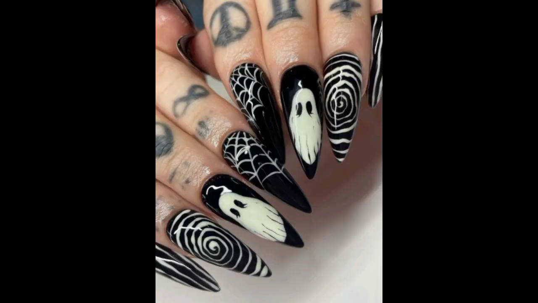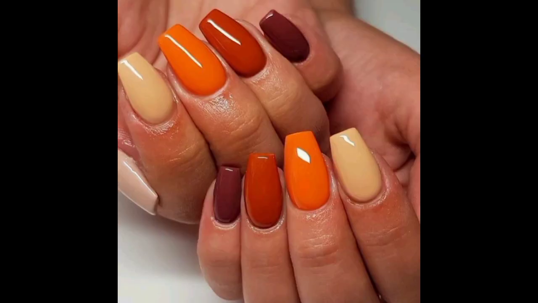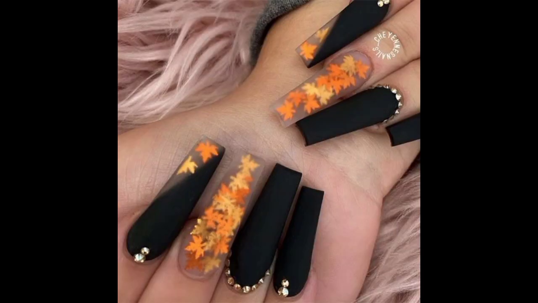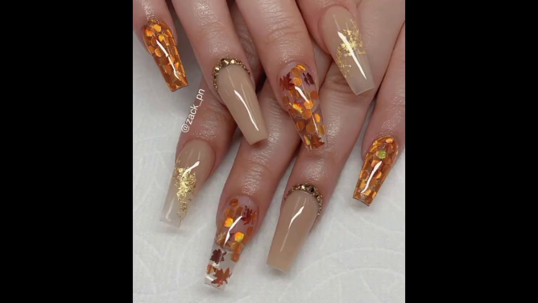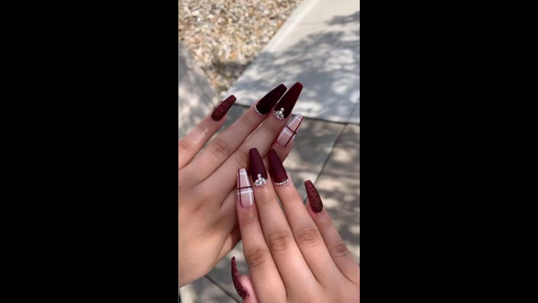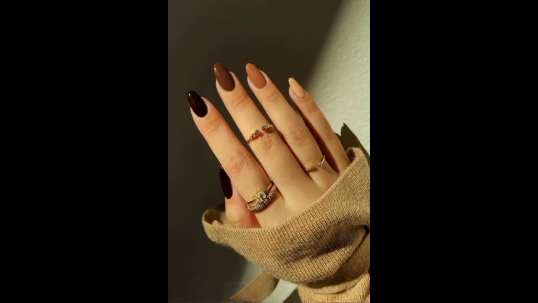Nail colors as a canvas of self-expression. Here you will explore how nail colors can be used as a means of personal expression. You will discuss how nail colors can reflect individual styles and share stories that highlight the significance of nail art in storytelling and conveying emotions.